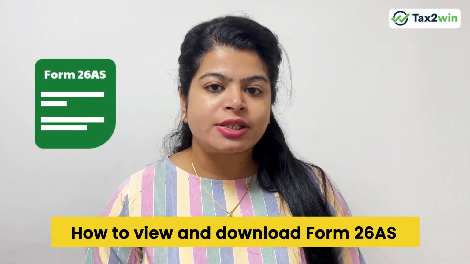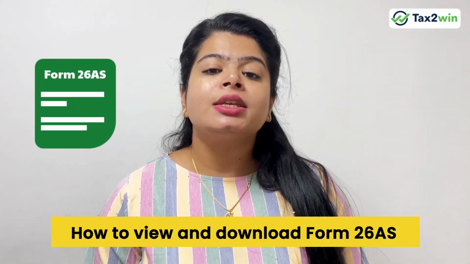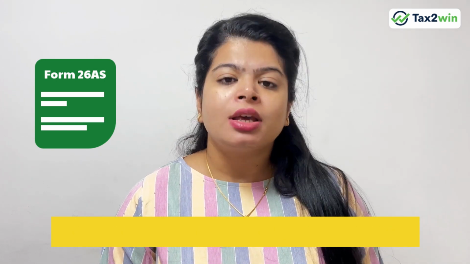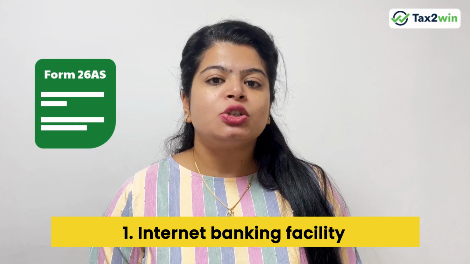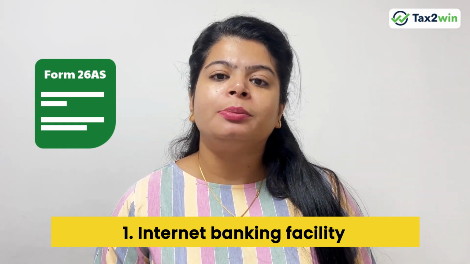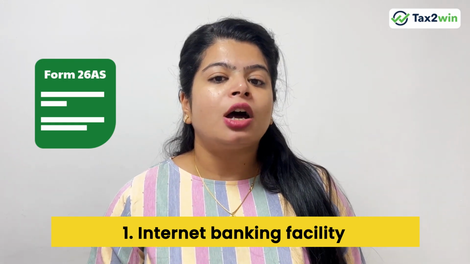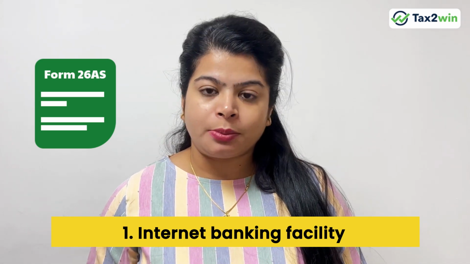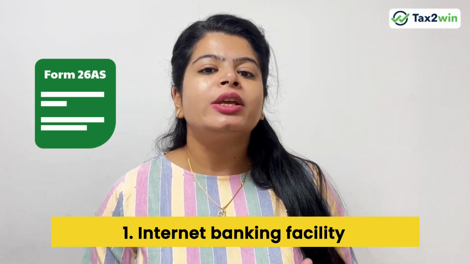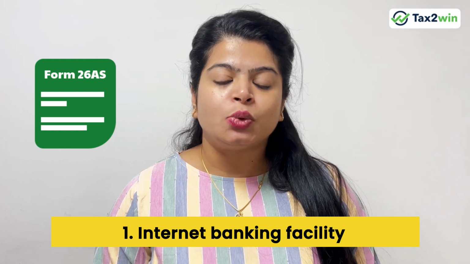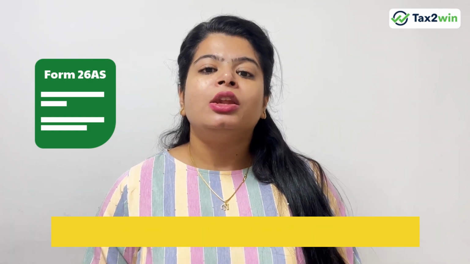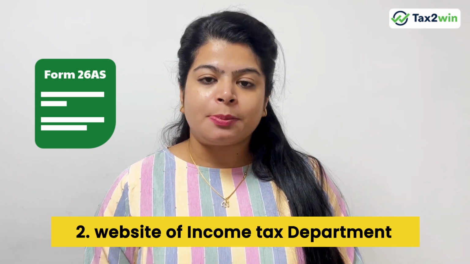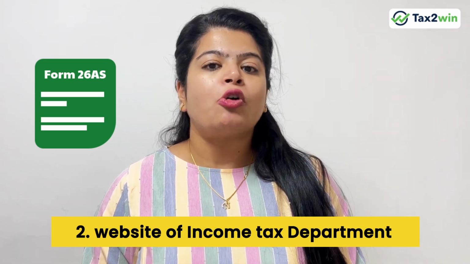So now let us talk about how to view and download Form 26AS. Form 26AS can be downloaded in 2 ways. The first one is the internet banking facility. This internet banking facility to download Form 26AS is available only with a few banks which are already authorized by Income Tax Department. So make sure if your bank is authorized by Income Tax Department, then only you can download the Form 26AS through that bank. Other than this, the official website of Income Tax Department can help you to download the Form 26AS.